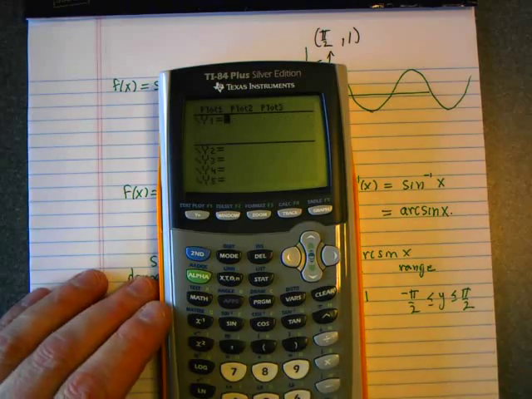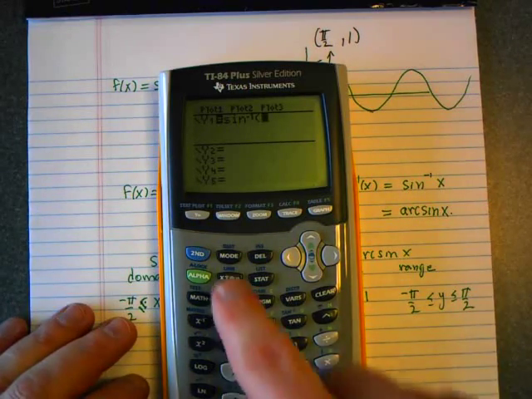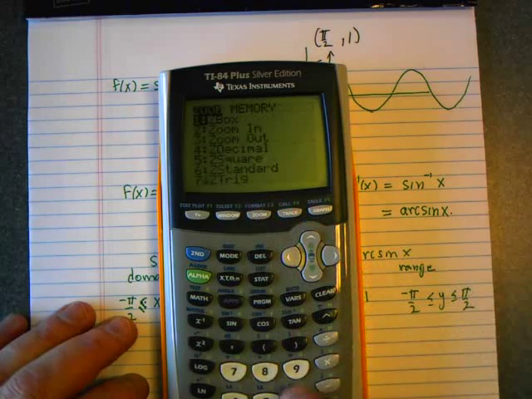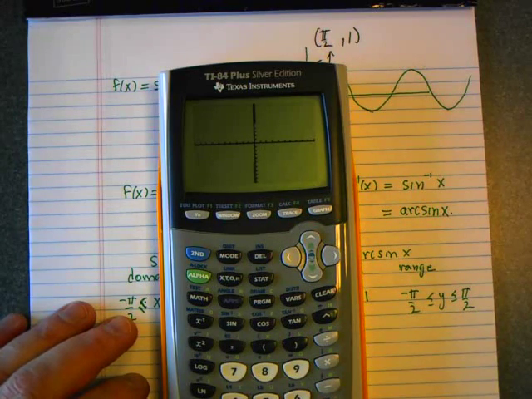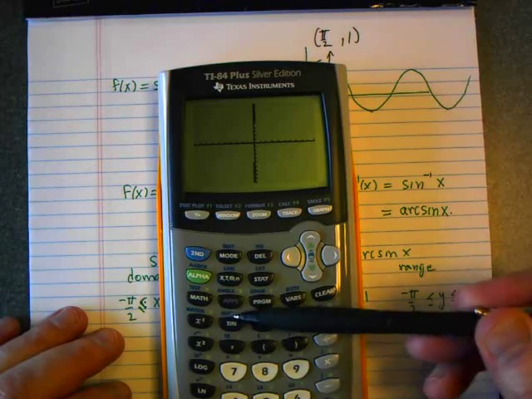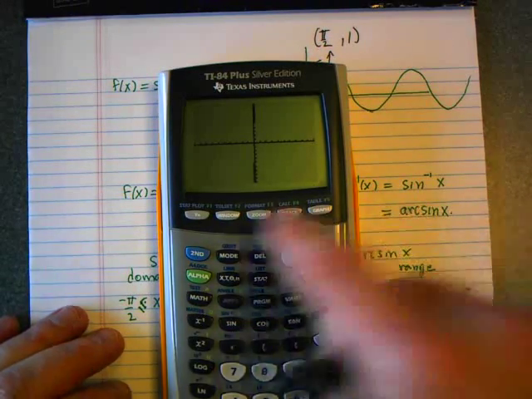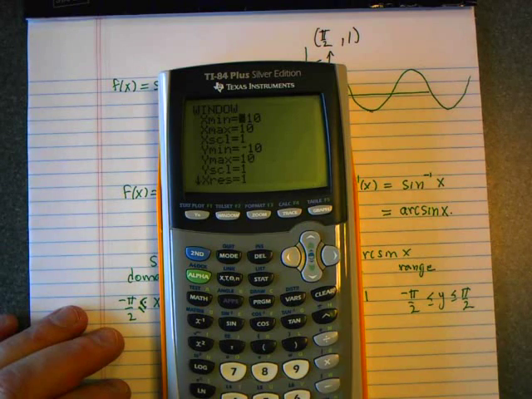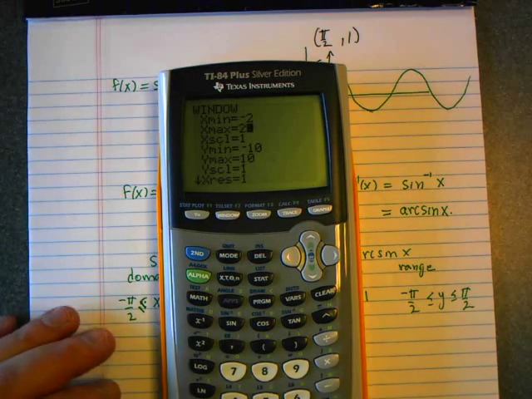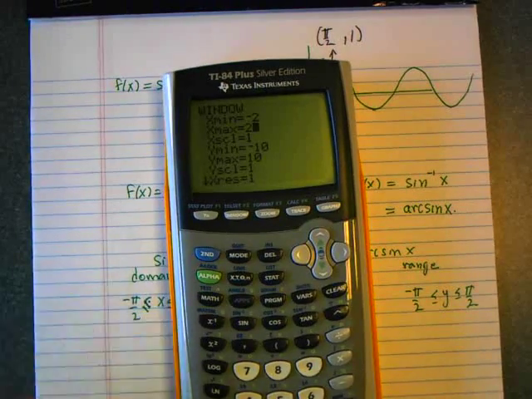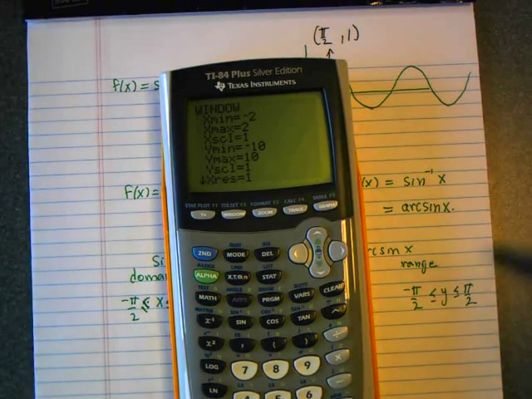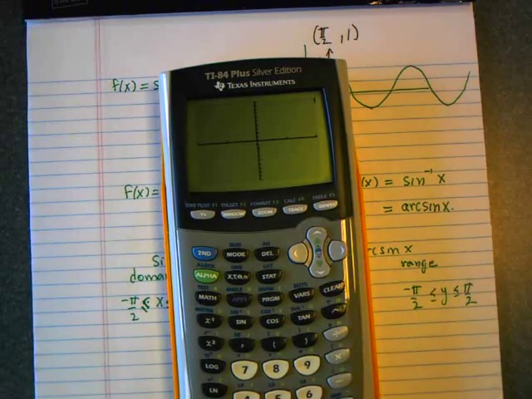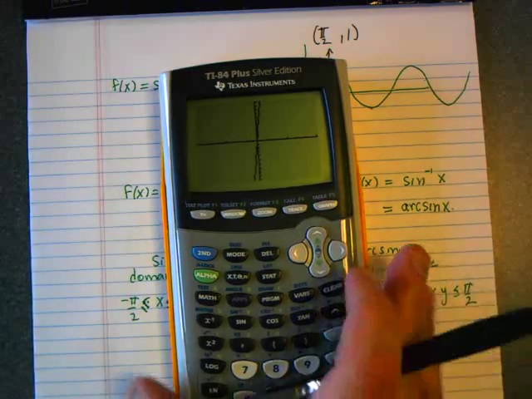Y equals, notice that there's an arc sine button. Where's the arc sine button? It's on the same button as sine. It's the inverse. So I want my window to go between, let's see, the only x's I can use are between negative 1 and 1, and my y values are going to be between negative pi over 2 and pi over 2. Now let's just see what that looks like. It looks kind of like that, I suppose. Almost looks like a line there. I don't have a good window. It's not really a line. Something like that. Anyway.